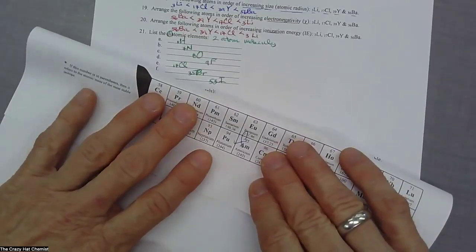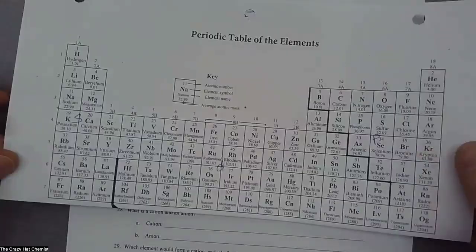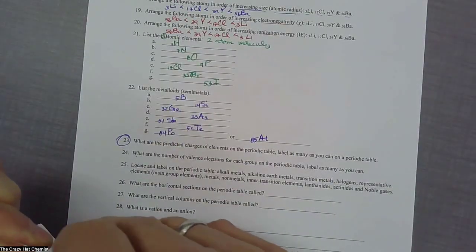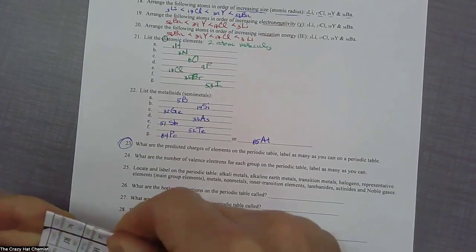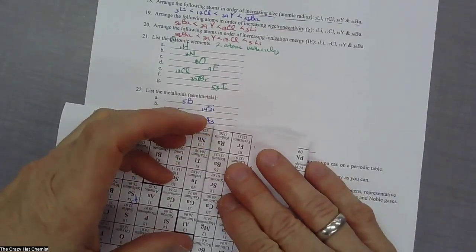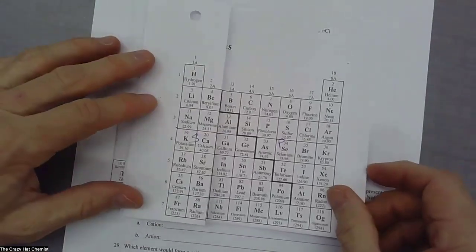An F. So I'm going to take the Fs and fold them out like thus. What other grade do you not want to get in chemistry? A D. So let's get rid of the Ds.